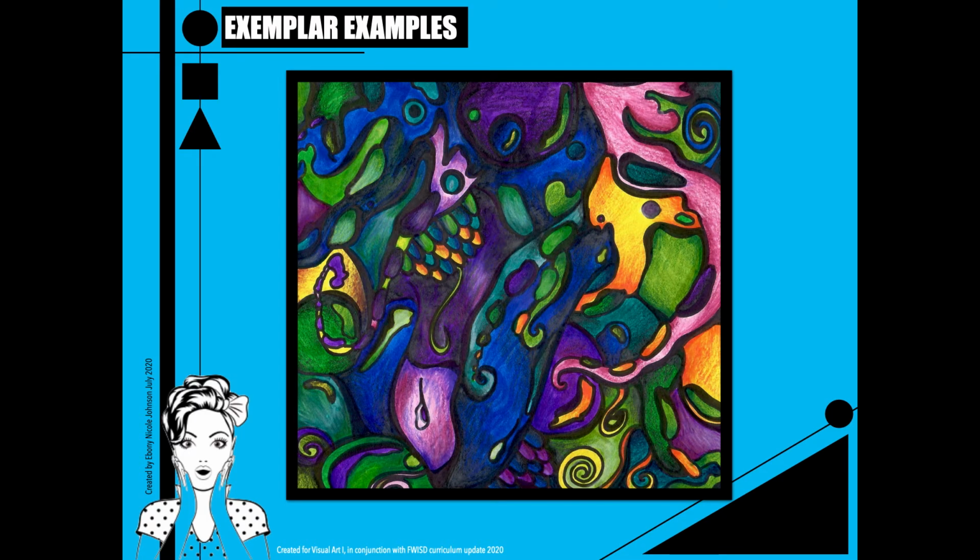Here's an example of an exemplar. Look at the lines that are being used. These are what we call organic, free-flowing, resembling nature. But to keep an abstract idea, I couldn't have it resemble too much of anything. So there's so many different lines and colors that are combining together.